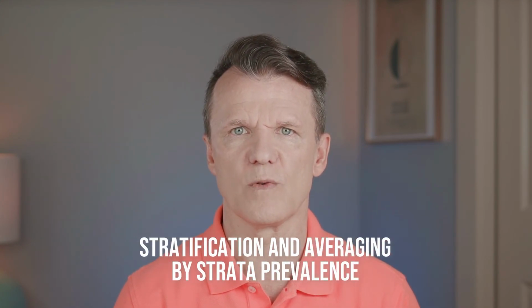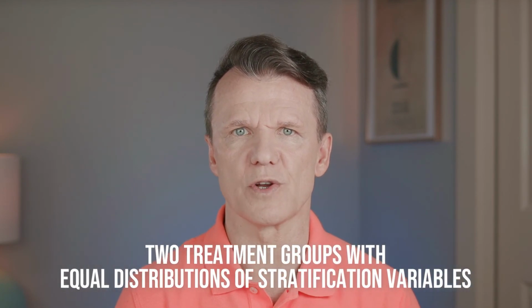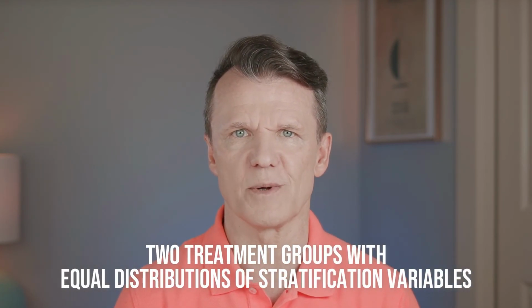Let's compare side by side these two methods. The first is stratification with averaging by strata prevalence. We counterfactually assign sample means to all units in the stratum. Then we average within stratum means over the proportion of strata in the study population. In fact, we create two treatment groups with equal distributions of stratification variables.